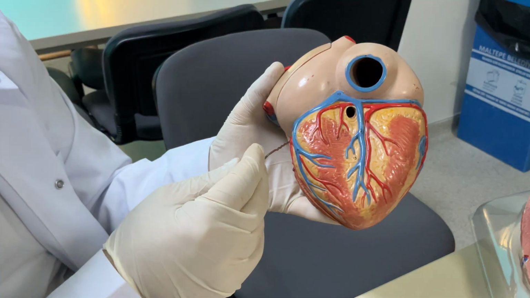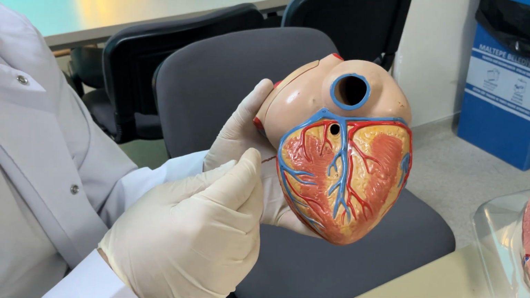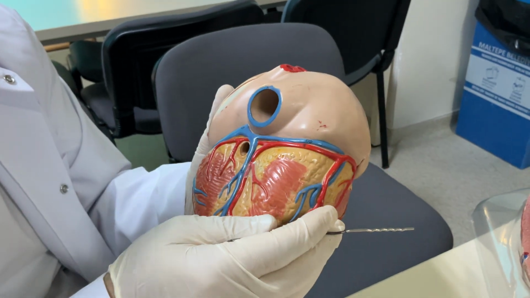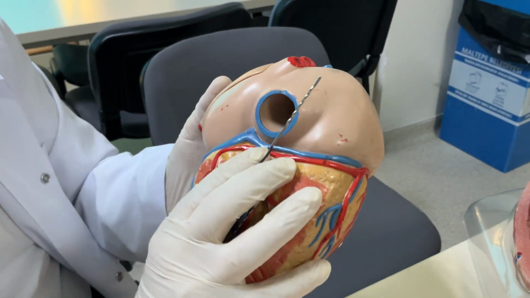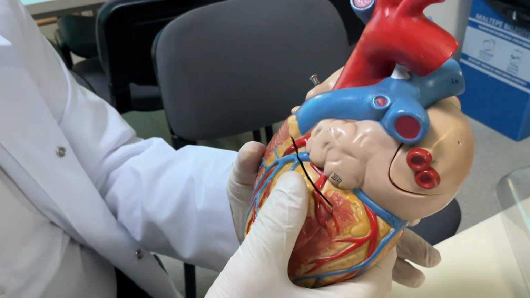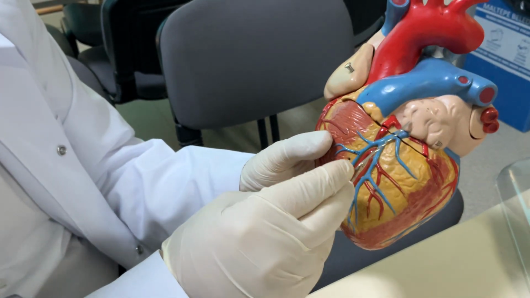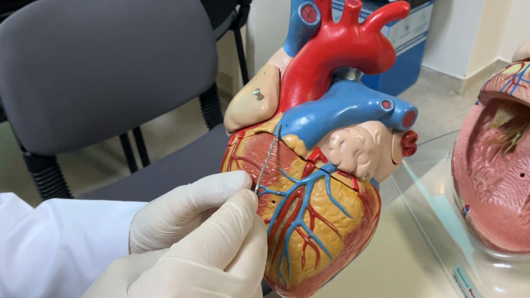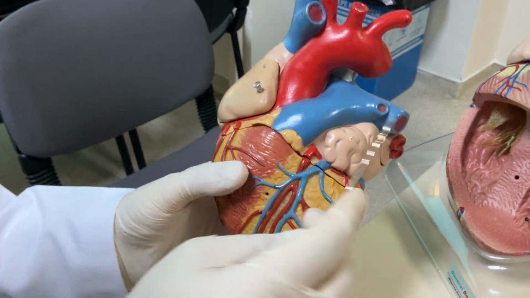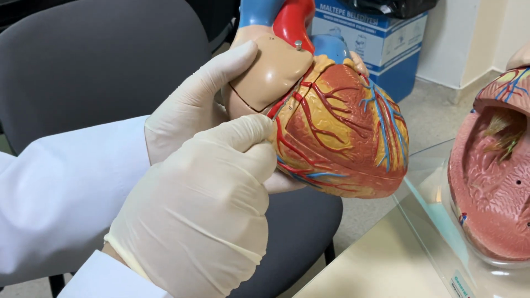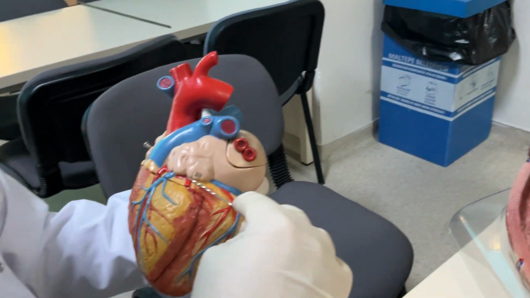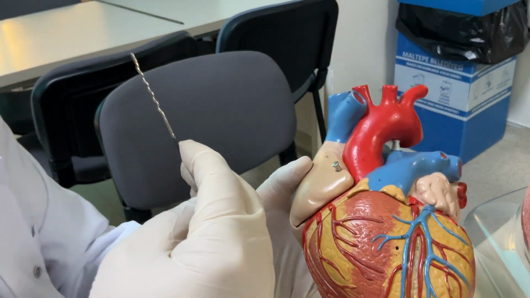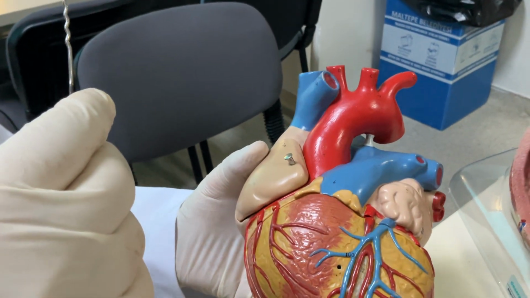So this is the coronary sulcus, which marks the atrioventricular septum. Most of the anterior part of the coronary sulcus is hidden by the pulmonary trunk and aorta. But still, you can see the coronary sulcus here, in which you have the proximal parts of the coronary arteries.